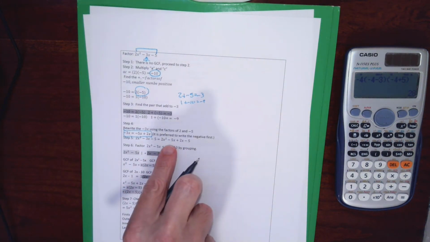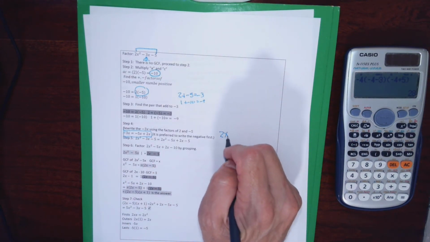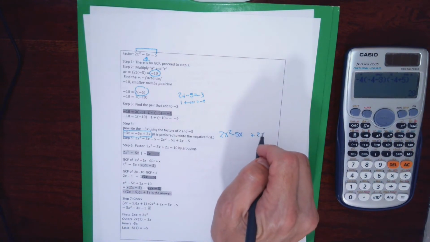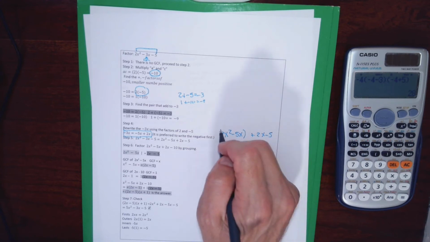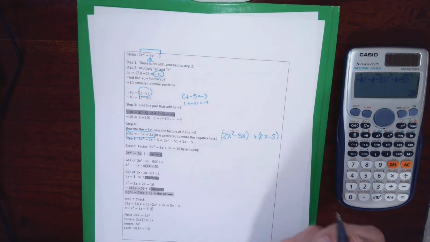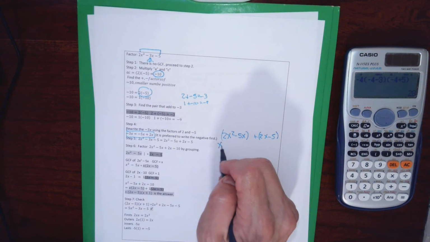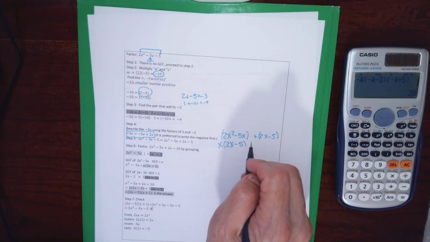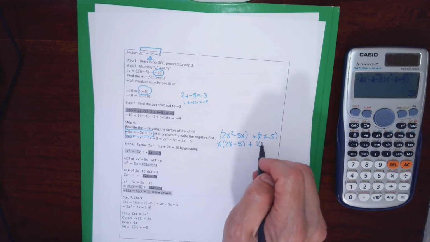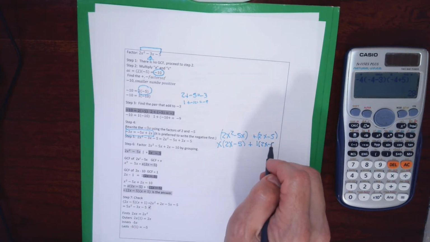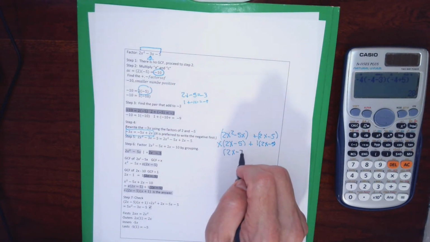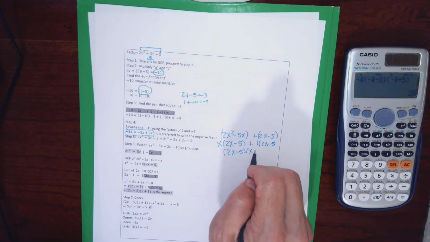Change the problem to have 3 terms, factor by grouping, so this 2x squared minus 5x plus 2x minus 5, insert parentheses. First parentheses, factor out an x and be left with a 2x minus 5, second parentheses, factor out a 1 and be left with a 2x minus 5. That ugliness factors into 2x minus 5 times x plus 1.